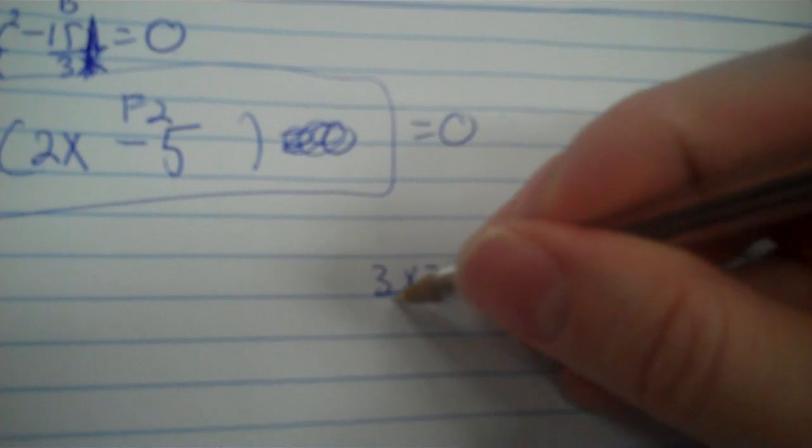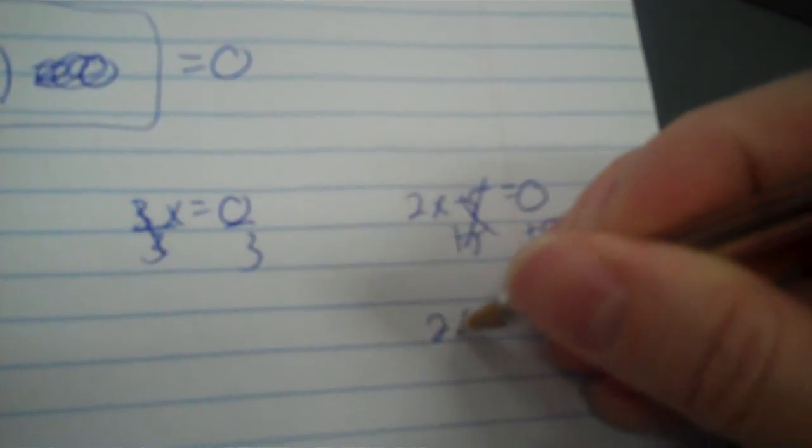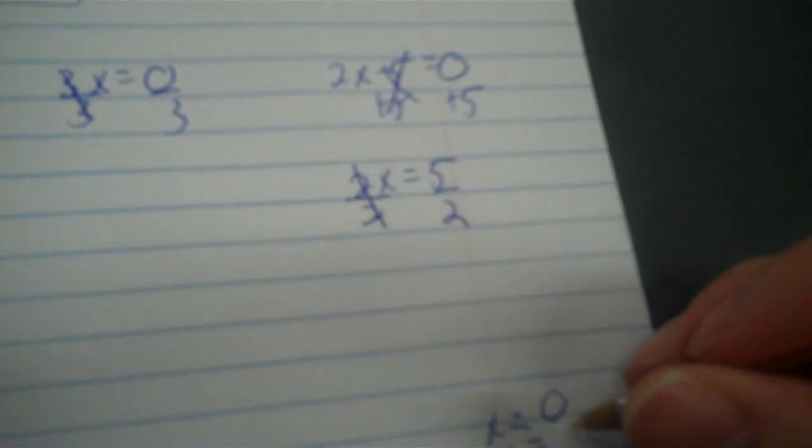So I'm going to divide by 3 here, and that's just 0. Then over here I add 5. So 2x equals 5. Then I divide by 2. And if it's a decimal, which 5 divided by 2 is, just leave it 5 over 2. Don't worry about writing the decimal or trying to make it into a mixed number or anything like that.